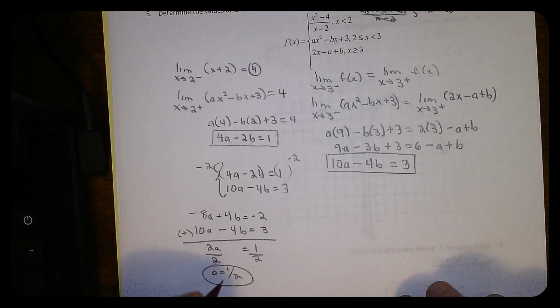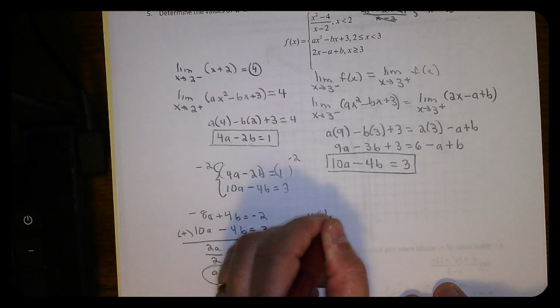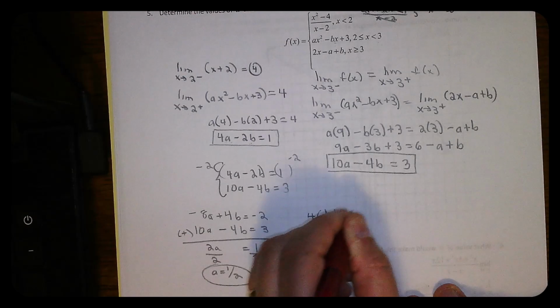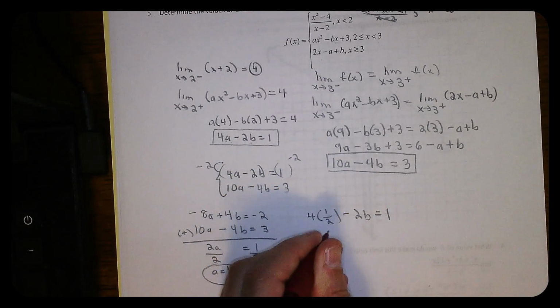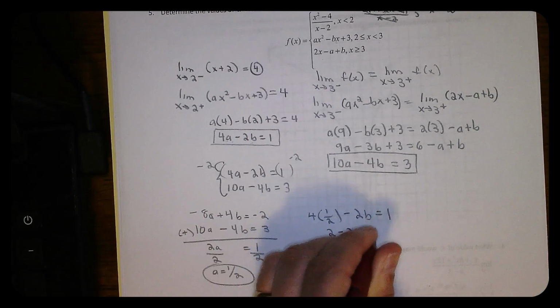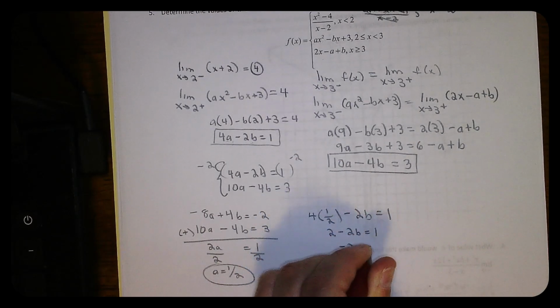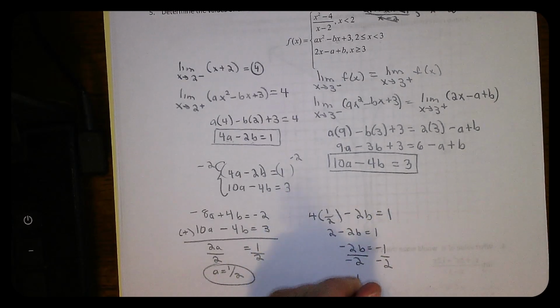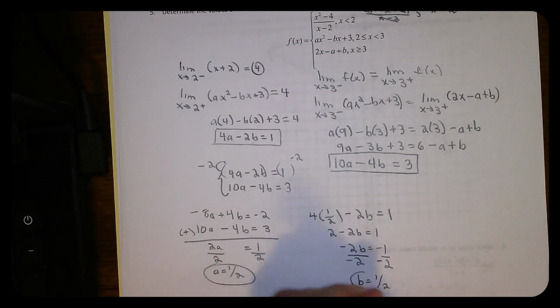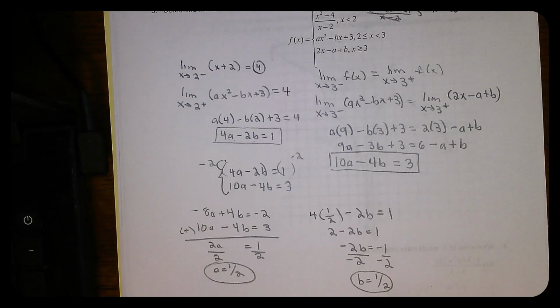All right, so once I have a, I can just plug a back into the system, so that's 4 times 1/2. Just pick up an equation, doesn't matter which one. I'm picking the top one. So that's 2 minus 2b equals 1. That's negative 2b equals negative 1. Divide by negative 2, and b also equals 1/2. That's kind of a coincidence. So we found the values of a and b.